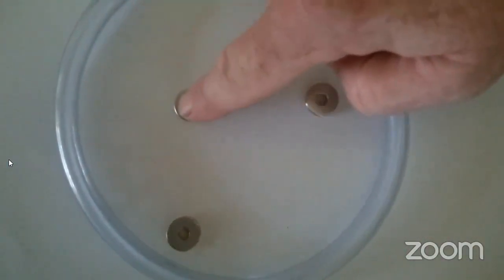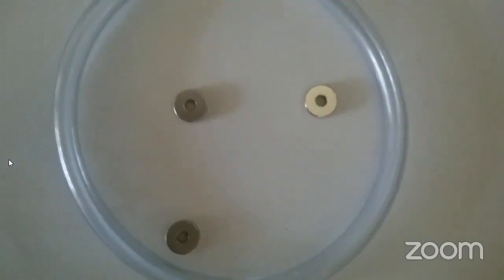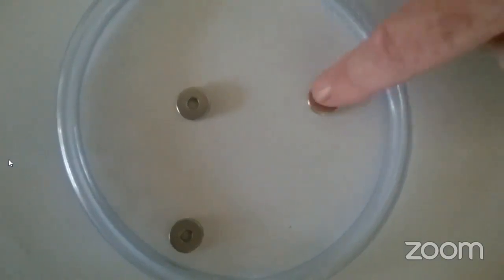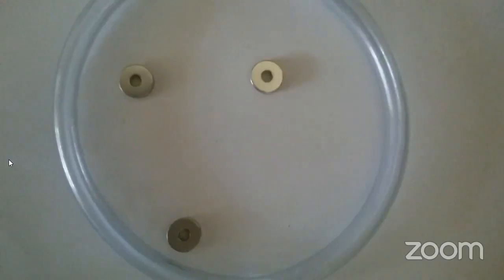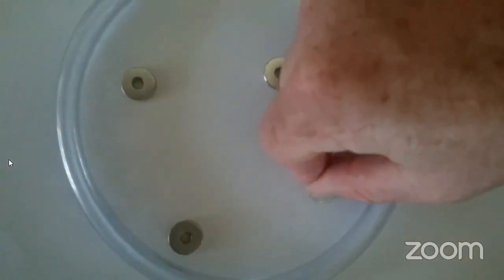So if one were to imagine one of them, as Rick has shown, having a stronger magnet than the other one, how they then reposition.